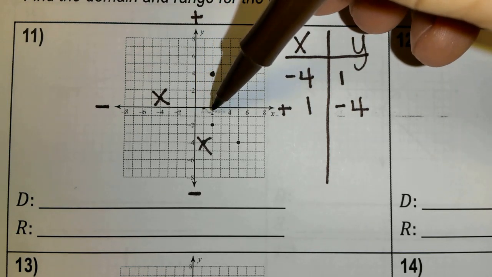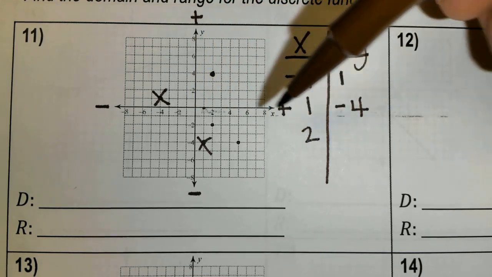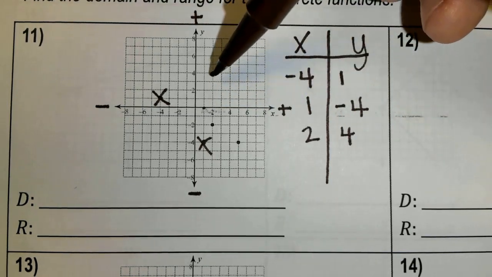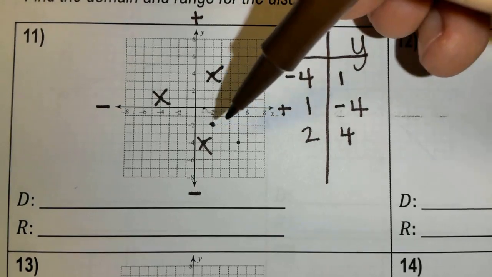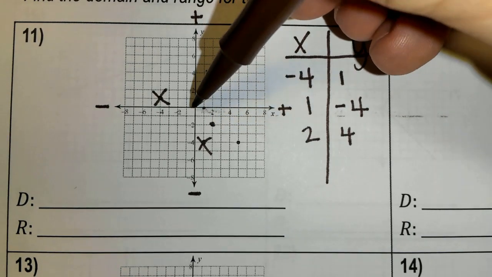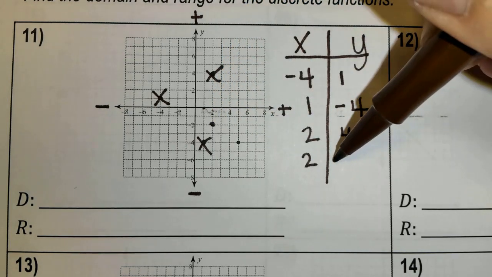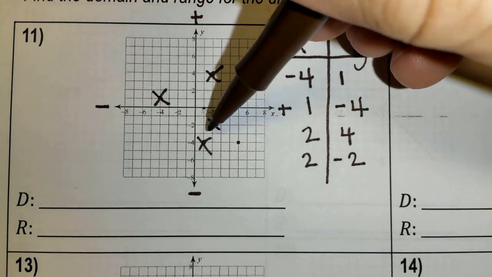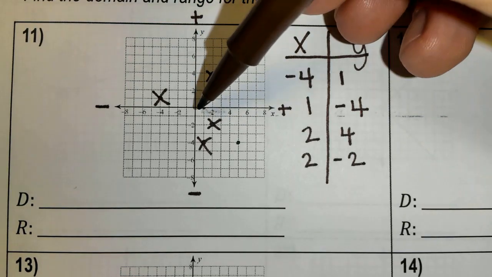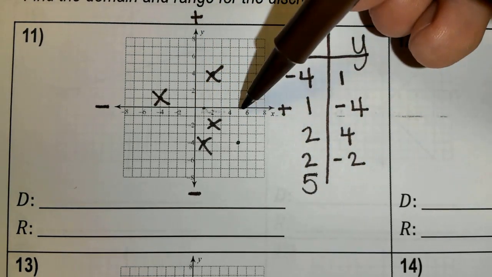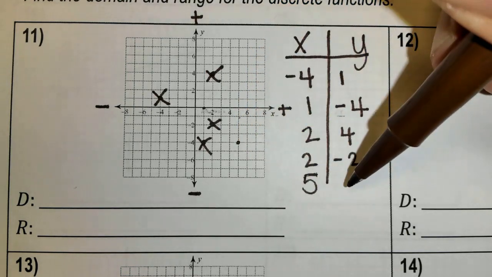That is right 2, so +2, and up 1, 2, 3, 4. So I did that one. Now I'm going to do this one right here. So I go right 2 again, and down 2, so -2. And then my last one, right 5, so I have 5, and down 1, 2, 3, 4.